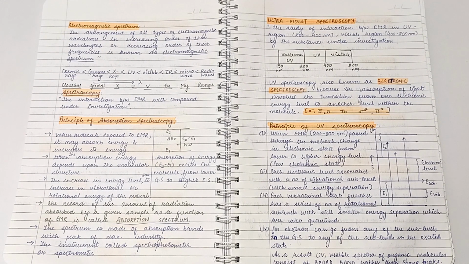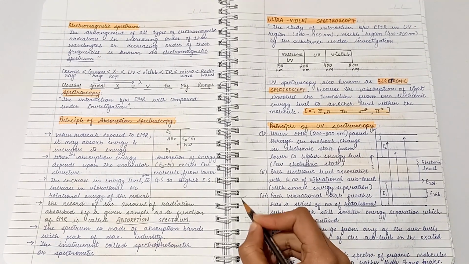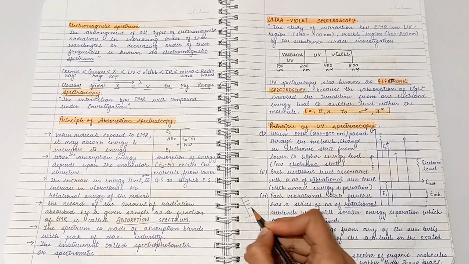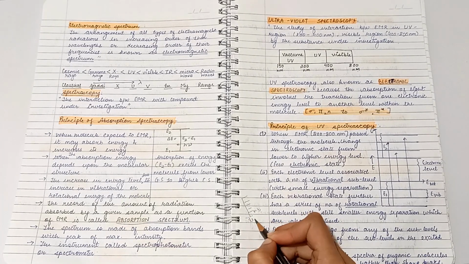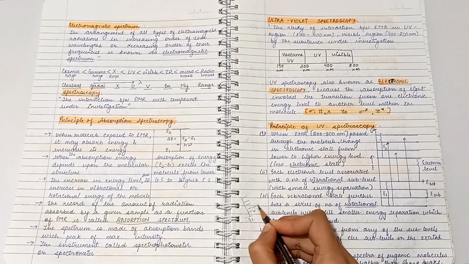Each electronic level is further associated with a number of vibrational sublevels with small energy separation, and each vibrational state further has a series of rotational sublevels with still smaller energy separation, which are also quantized. That is, first we have an electronic level, which is further split into vibrational levels, and the vibrational levels are further split into rotational levels.